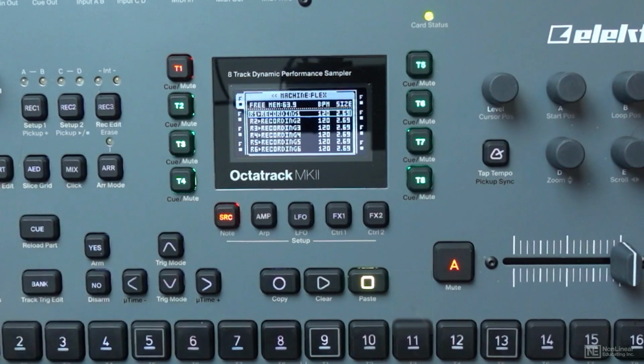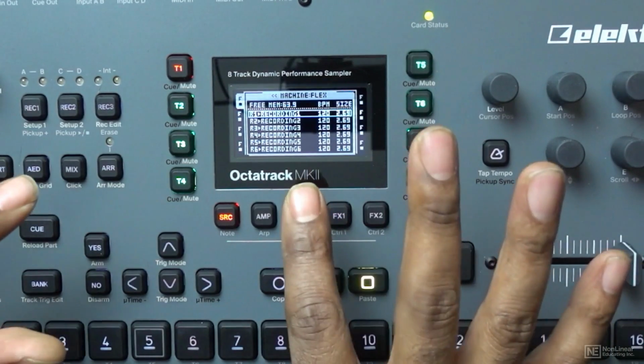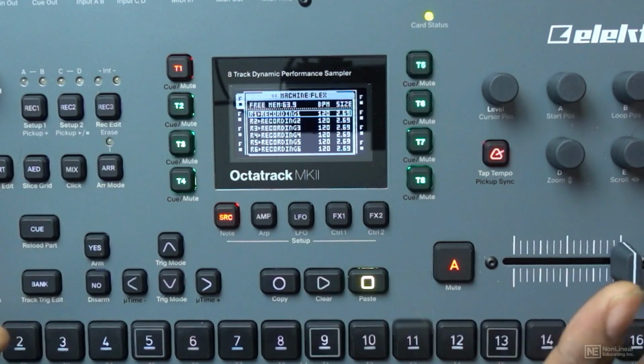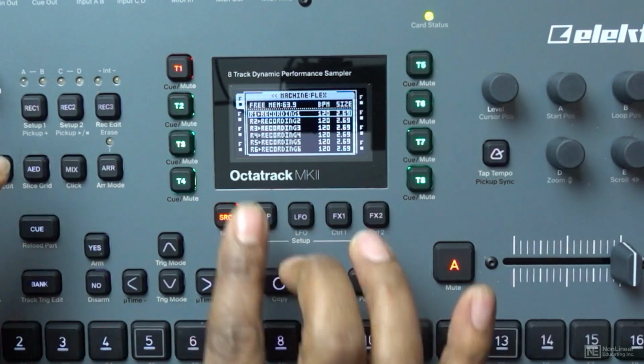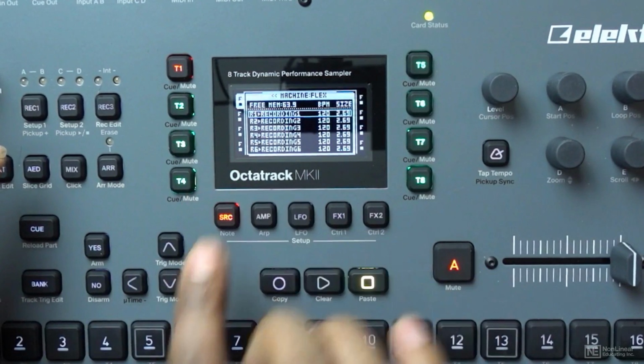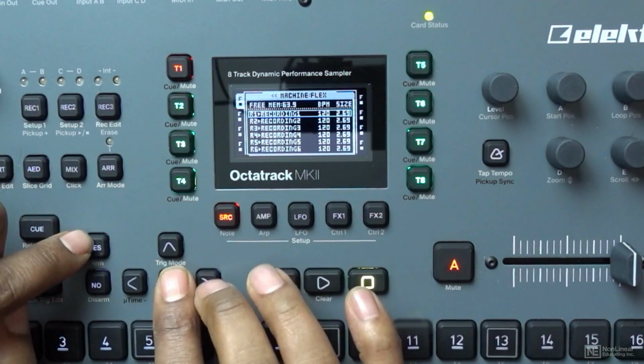Now, I'll point out there's a reason why we don't want to just keep the stuff in the record buffer, but I'll get to that a little bit later. Again, I'm just setting this up as a template where I can easily start working on some things. So I'm going to assign track 1 to record buffer 1. I've selected that. I'll hit yes.